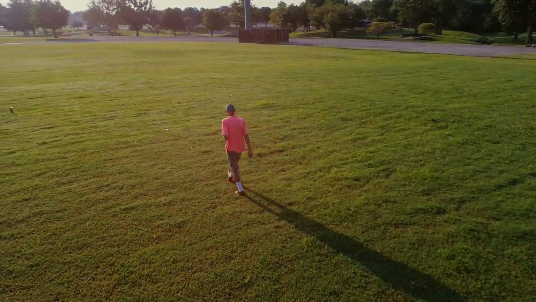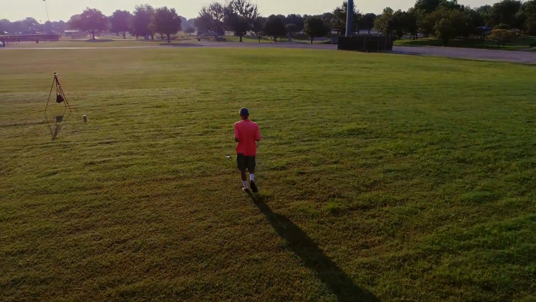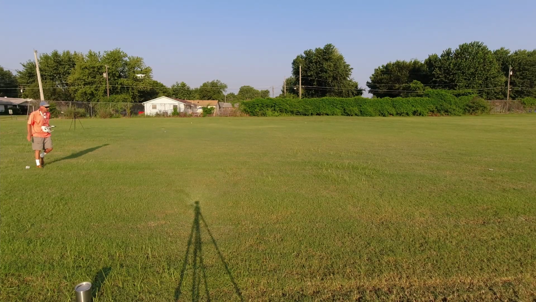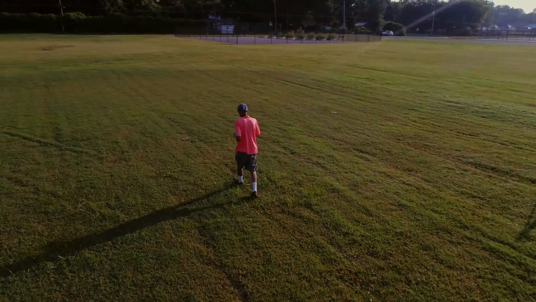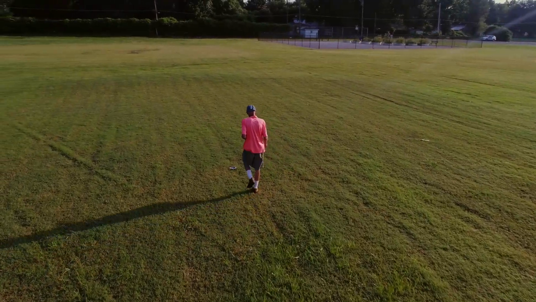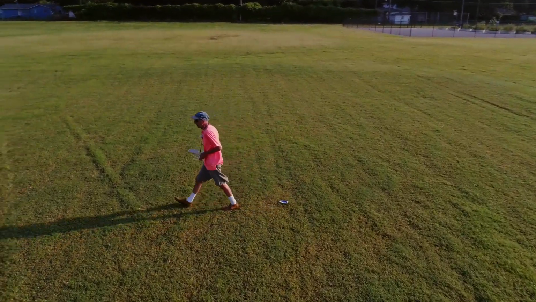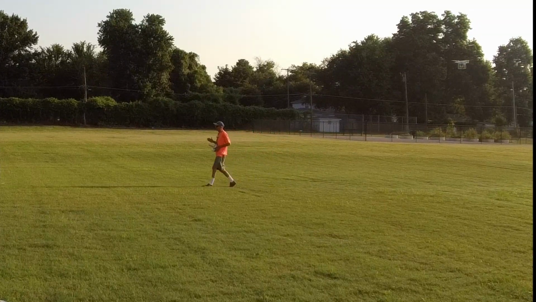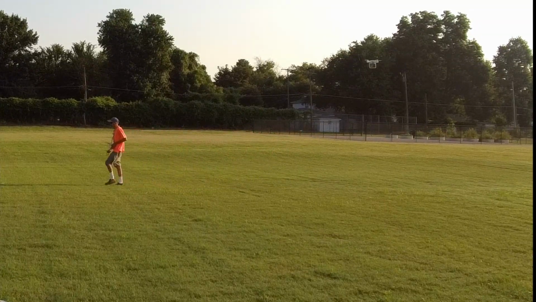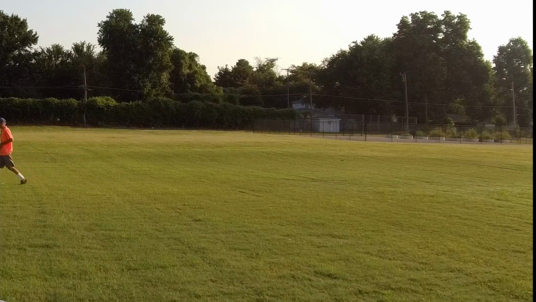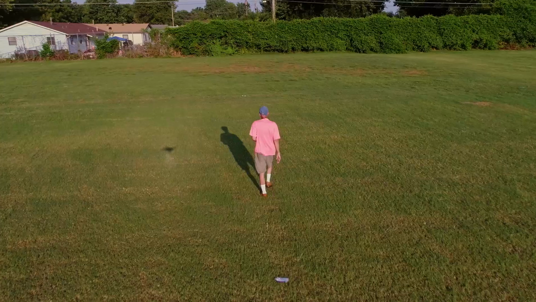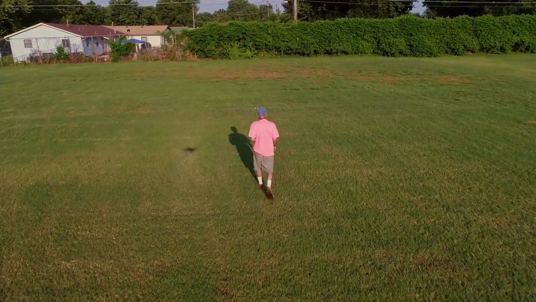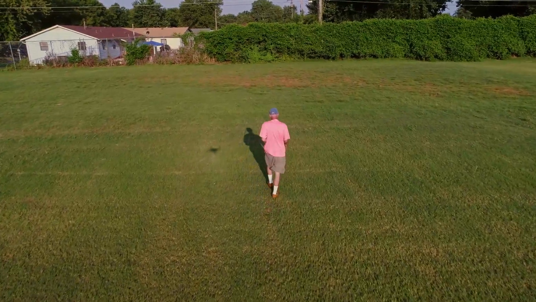Now in trace mode, it will follow you. So what it's trying to do now is it is trying to keep up and keep me in the focus and also follow behind me. So it's going to keep maneuvering as I'm turning in order to get that view, maintain that camera view of being behind me.